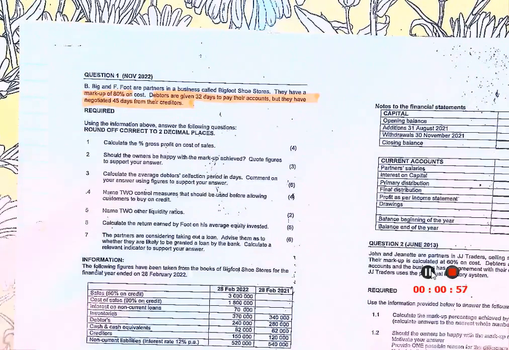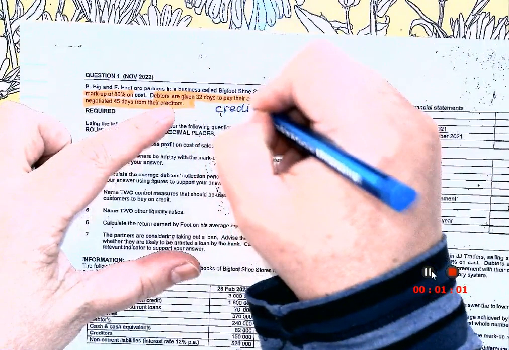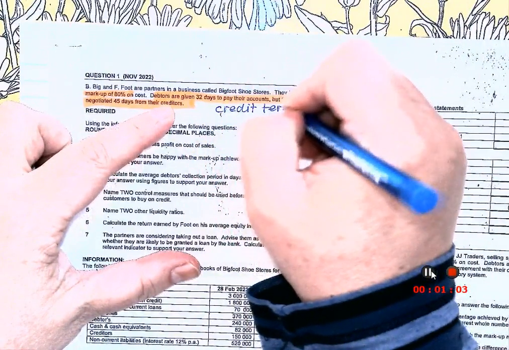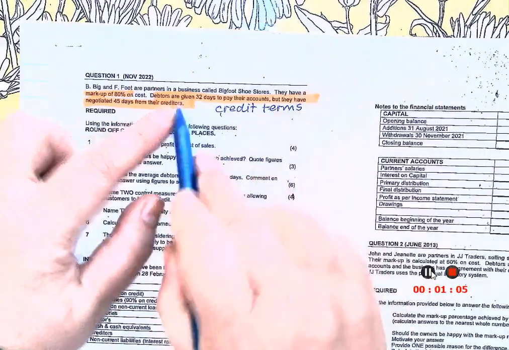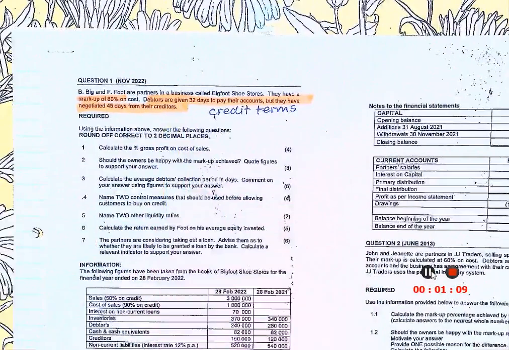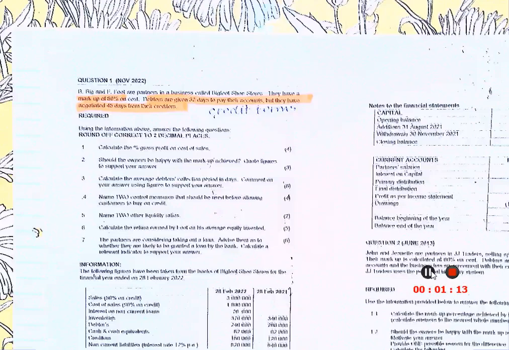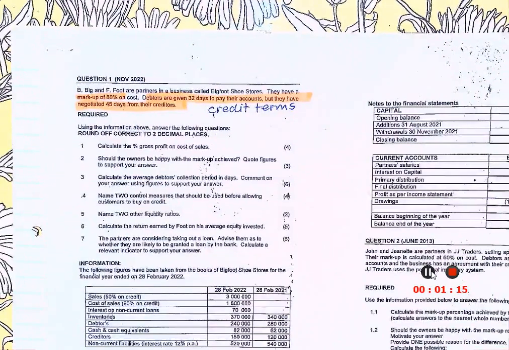This is my credit terms. It's the credit terms I have with my debtors, but it's also the credit terms I have with my creditors.